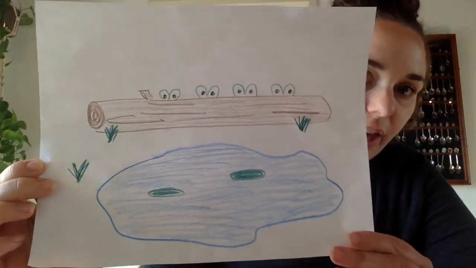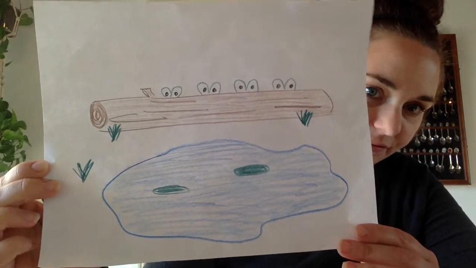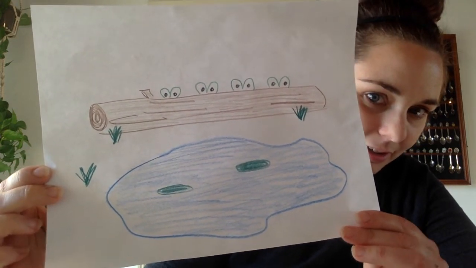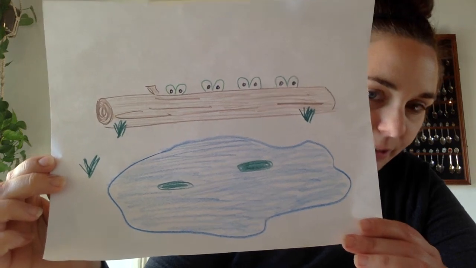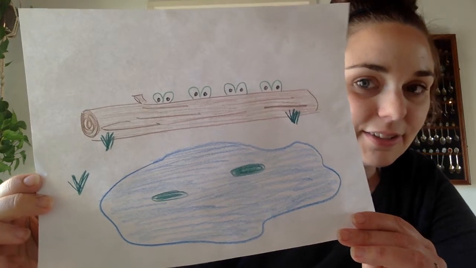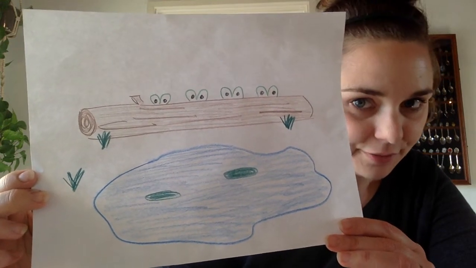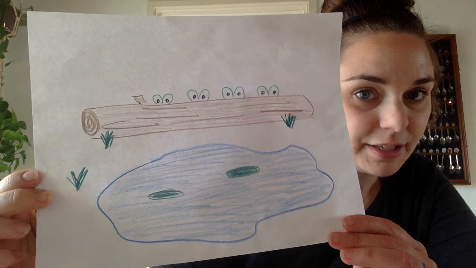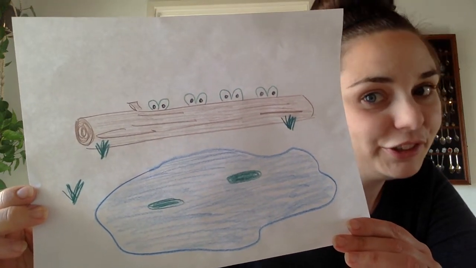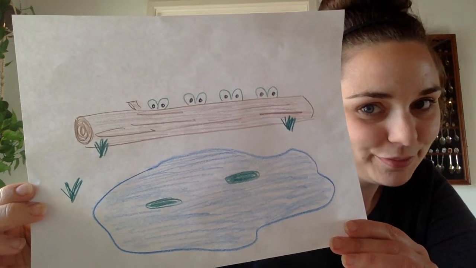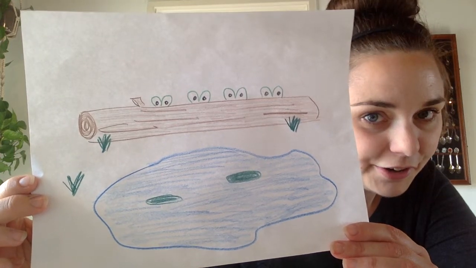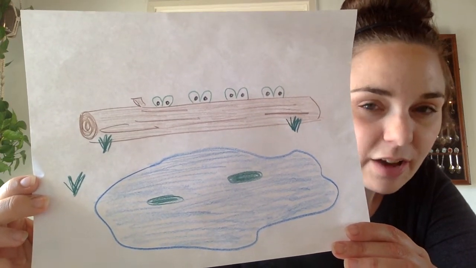Right now, I just want you to think, what do you notice about this picture? Do you see the log and some eyeballs? And a pond, maybe some lily pads floating on the pond? Good. Okay, so here's what I want to tell you today. There are some eyes popping up behind that log. Those frogs are a little nervous to see you. They're not quite sure.